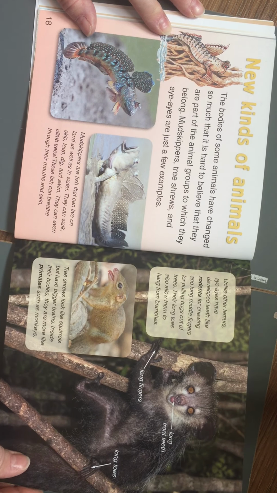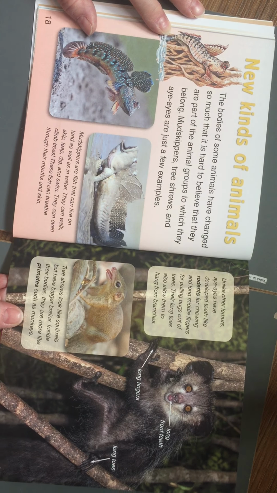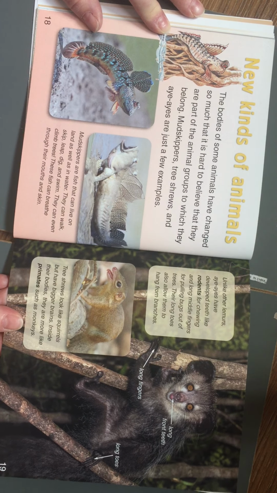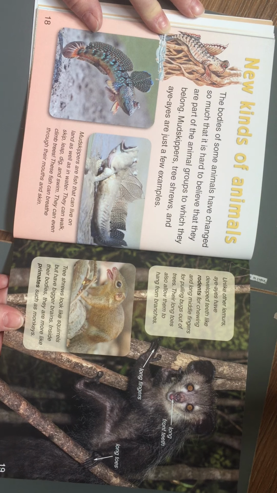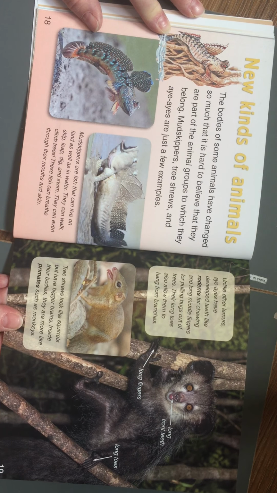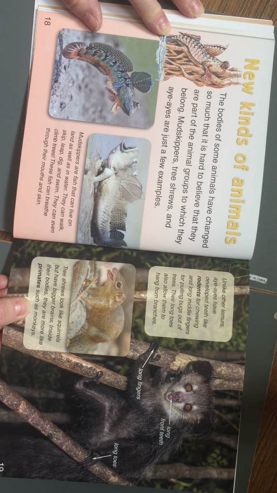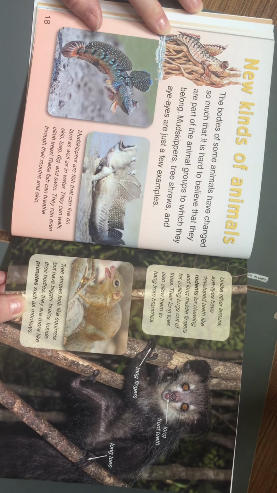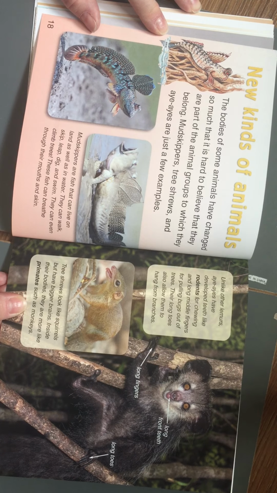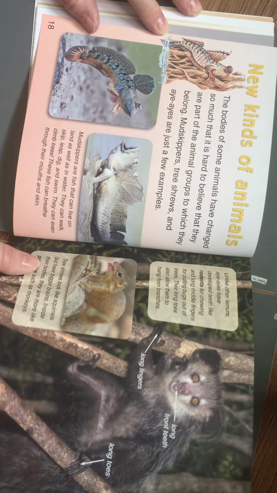Unlike other lemurs, aye-ayes have developed teeth like rodents for chewing and long middle fingers for pulling bugs out of trees. They have a long toe that helps them hang on to branches. And tree shrews look like squirrels but have bigger brains. And they're more like primates, like monkeys.